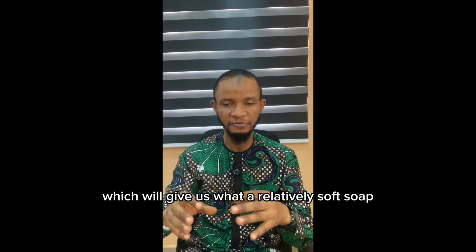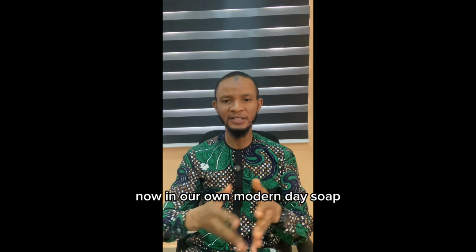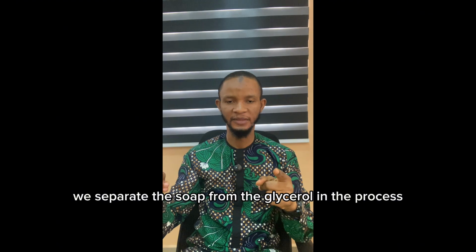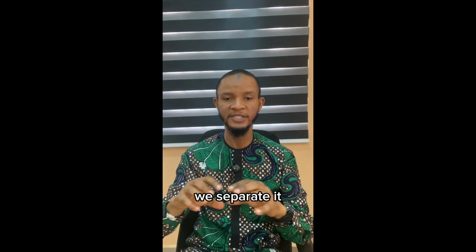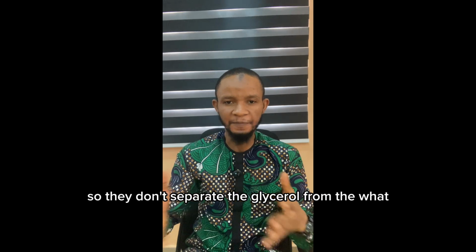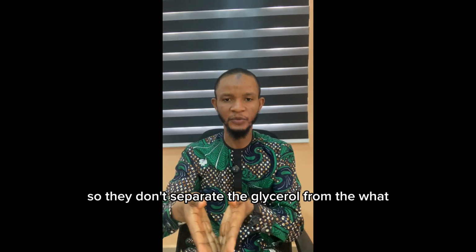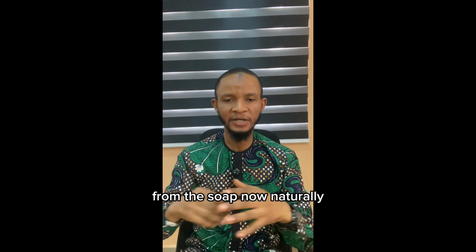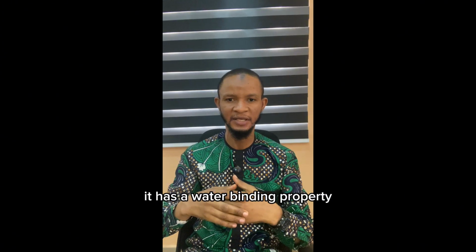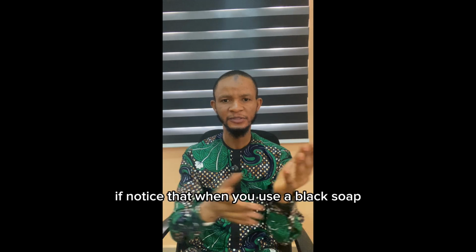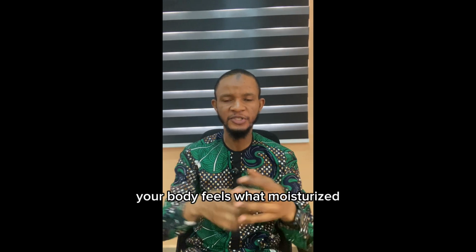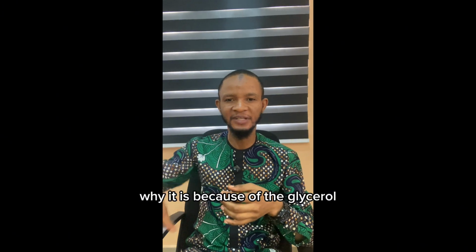A relatively soft soap. Now, in our own modern day soap, we separate the soap from the glycerol in a process known as salting out. We separate it. But there was no knowledge of chemistry then. So they don't separate the glycerol from the soap. Now, naturally, glycerol is a humectant. It has a water binding property. Notice that when you use a black soap, your body feels moisturized. Why? It is because of the glycerol.